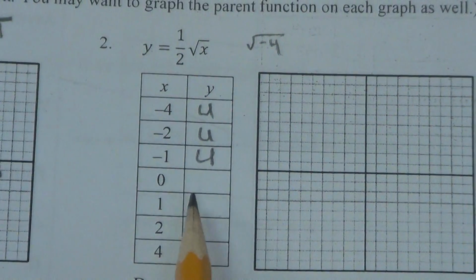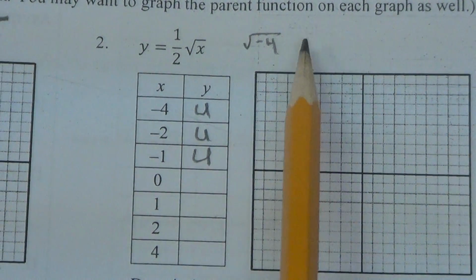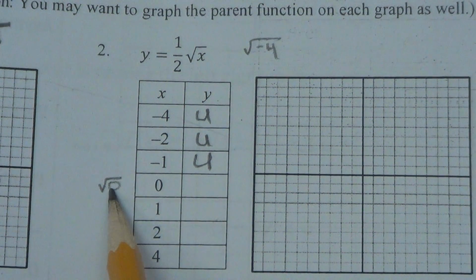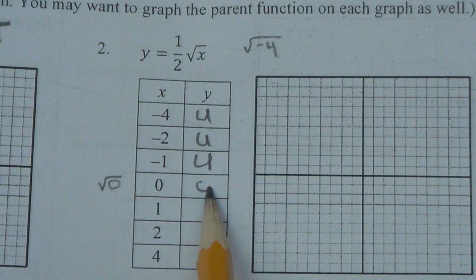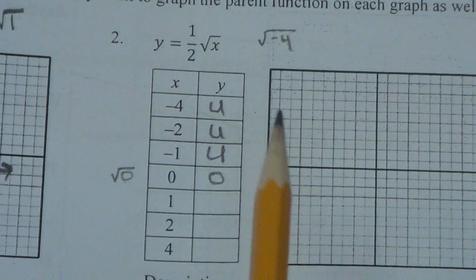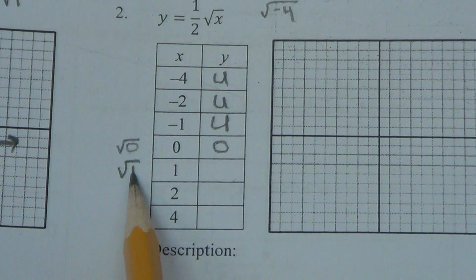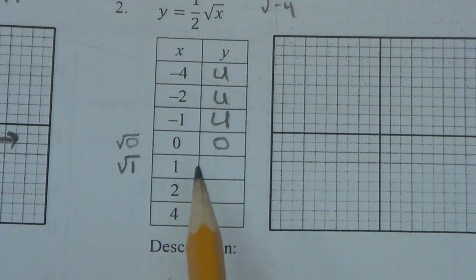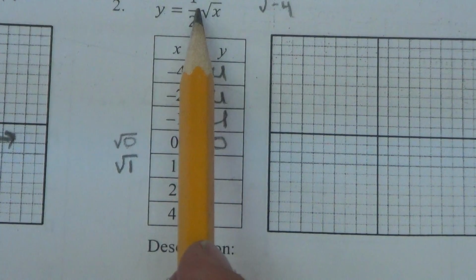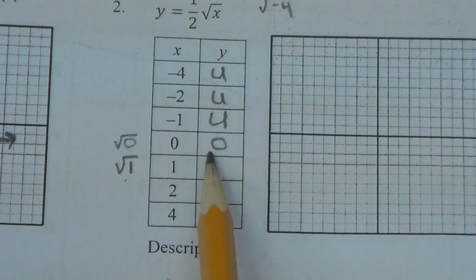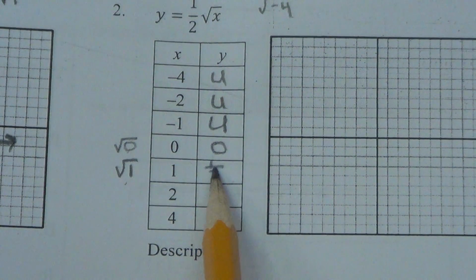So now let's go to 0. Square root of 0 is 0, times 1/2 would be 0. Square root of 1 is 1, multiplied by 1/2 is 1/2.